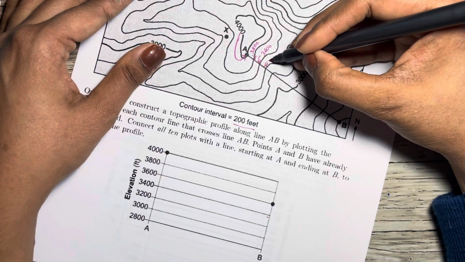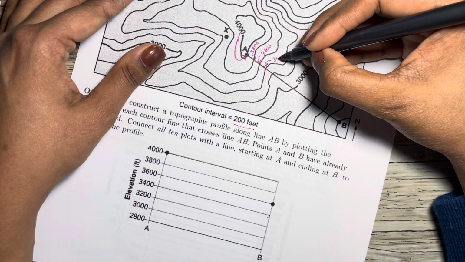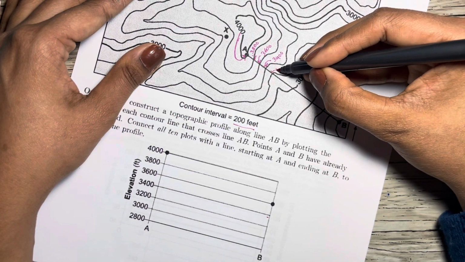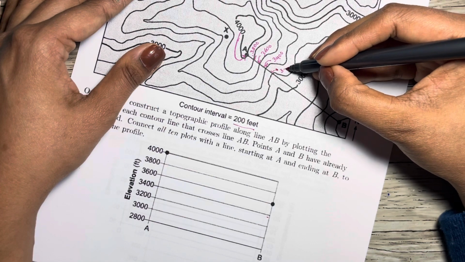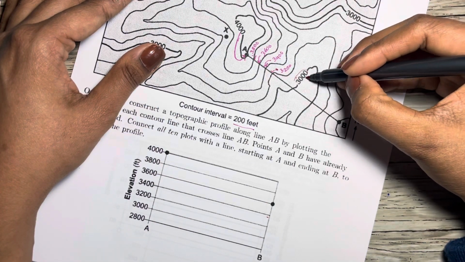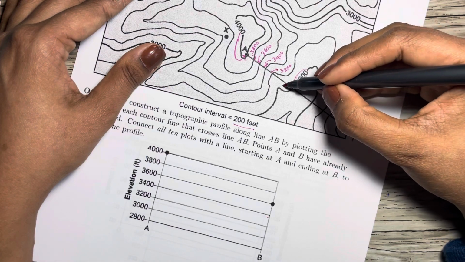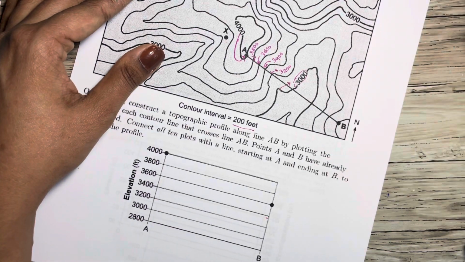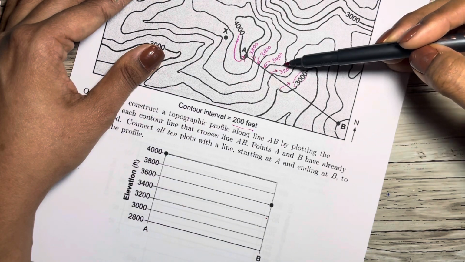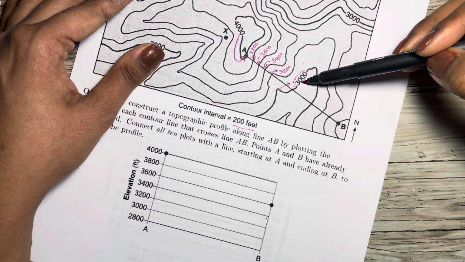And that means this line must be 3,400. This line must be 3,200. And finally, this line is 3,000 right here, right? So 3,000. Okay, so this is 3,800, 3,600, 3,400, 3,200, 3,000.